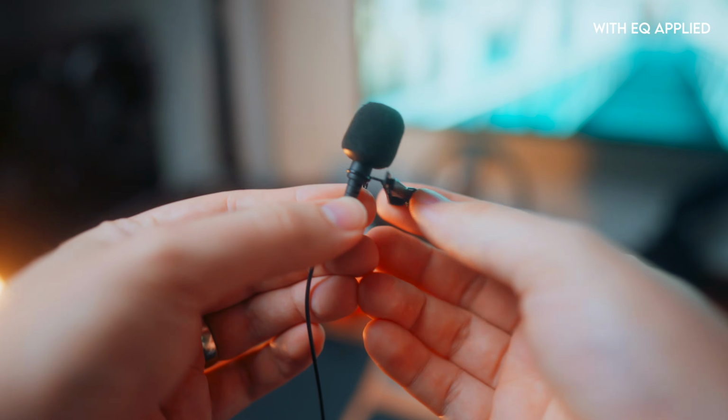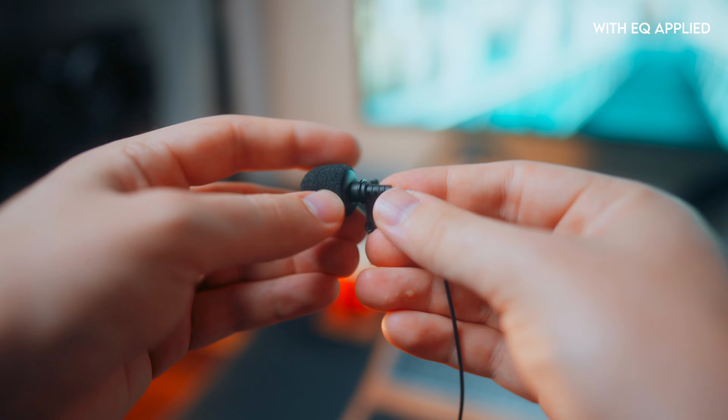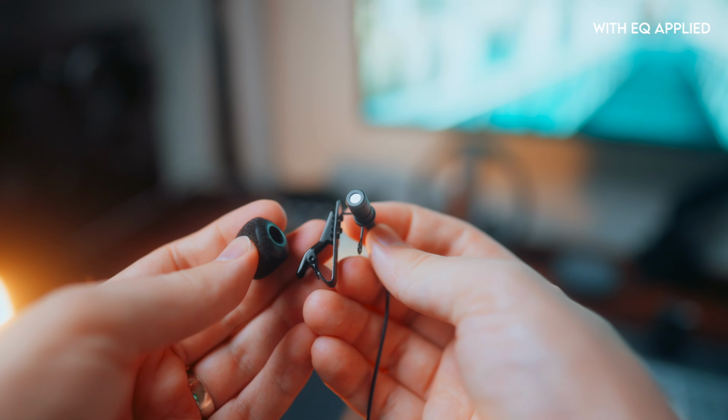Again, the audio can often need a bit more EQ in post just because it's hard to get that microphone positioning exactly right. And another downside is that they can be susceptible to picking up scratching noises if you're moving around and your clothing is brushing against the microphone. And because they don't have great wind noise protection, they're also not necessarily ideal for outdoor use if it's windy.